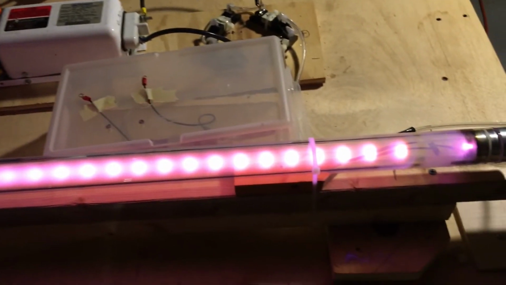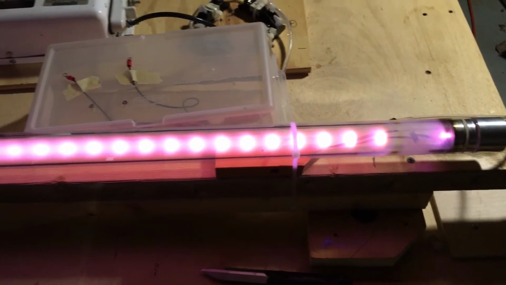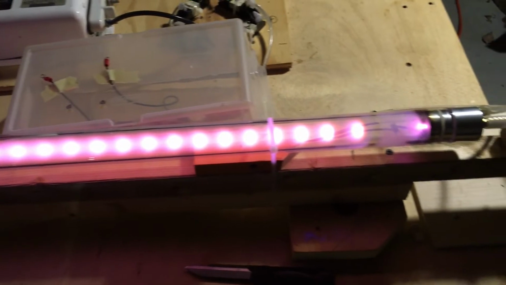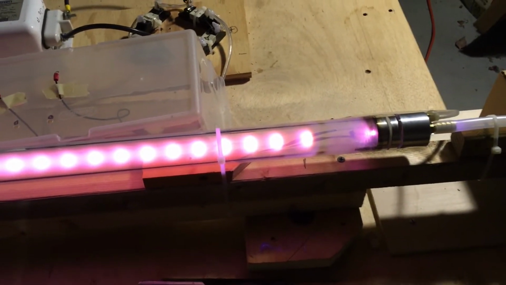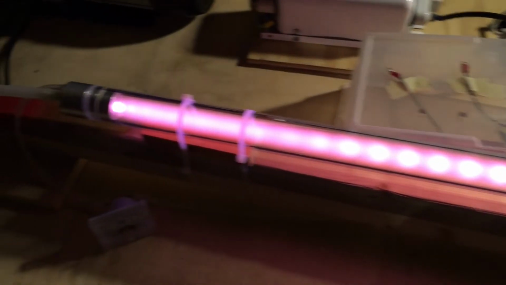It may look a little purplish in the video, but I don't see a purple when I just look at it visually. So argon gas, that's the result I'm getting.